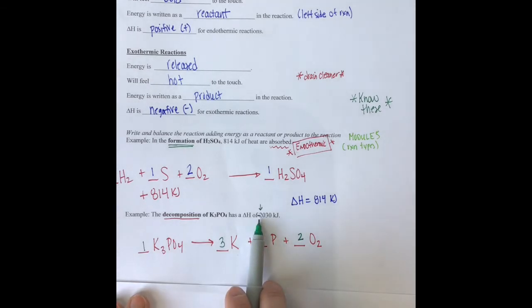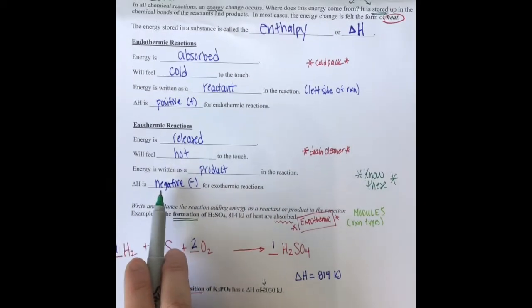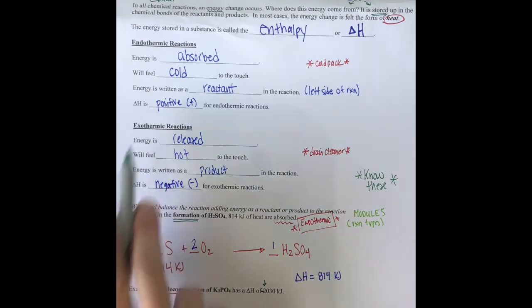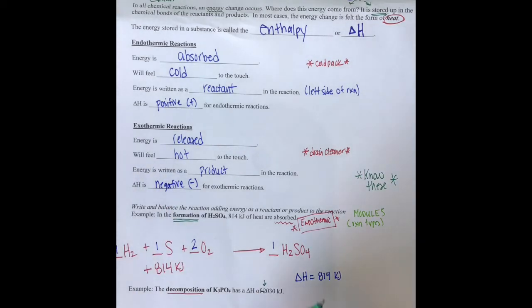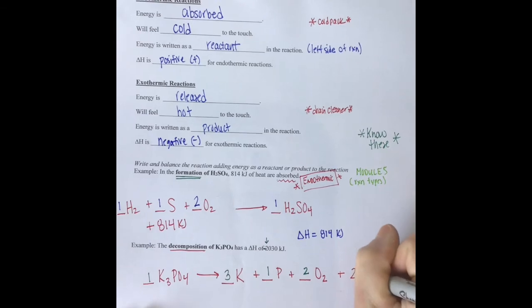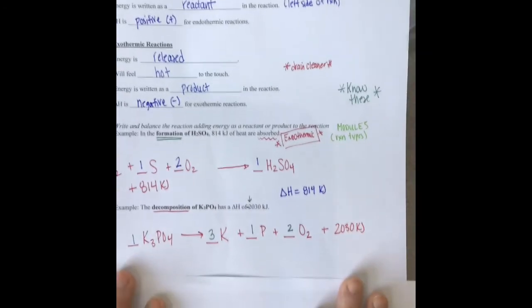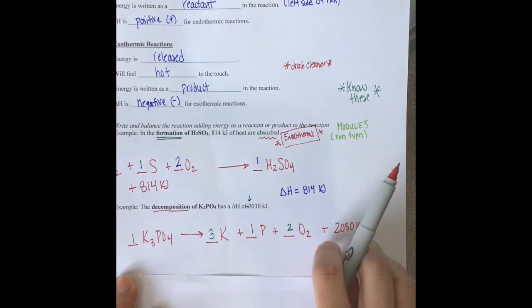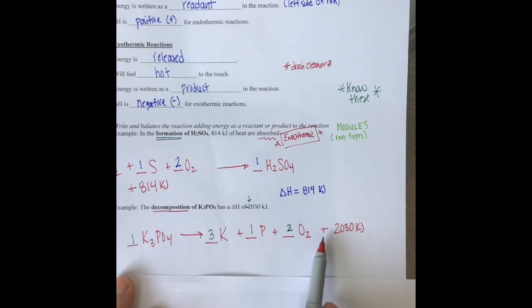It's negative 2030 kilojoules. Up here in our definitions, negative delta H tells us that this is an exothermic reaction. The heat is released as a product. So you're going to add heat onto the product side. Okay? Now, this can be a little bit confusing. The heat number itself is negative, but because you're putting it on the product side, you still write it as plus 2030 kilojoules.